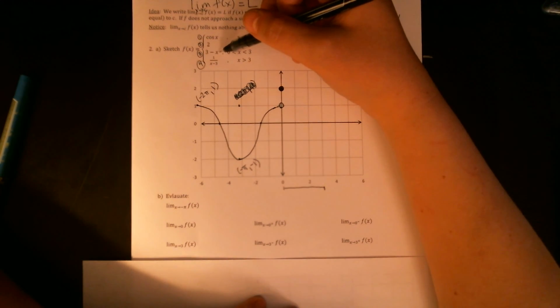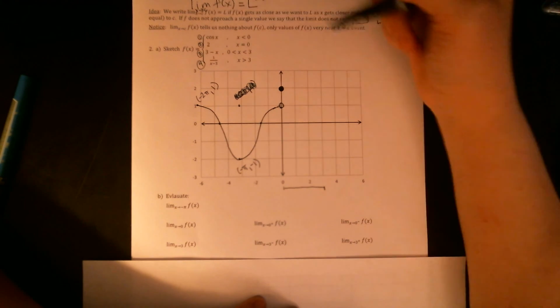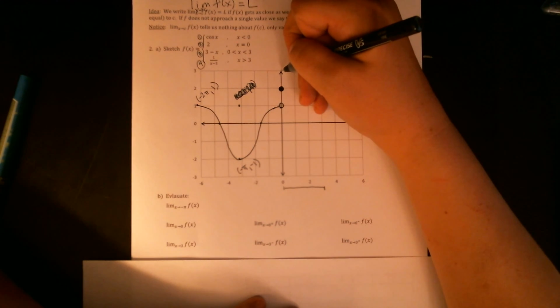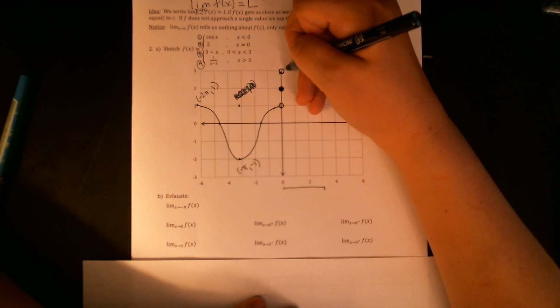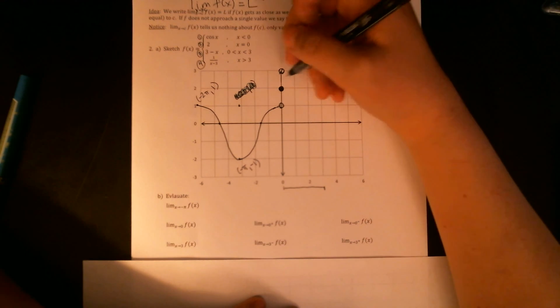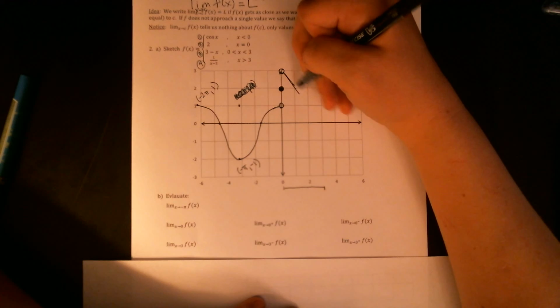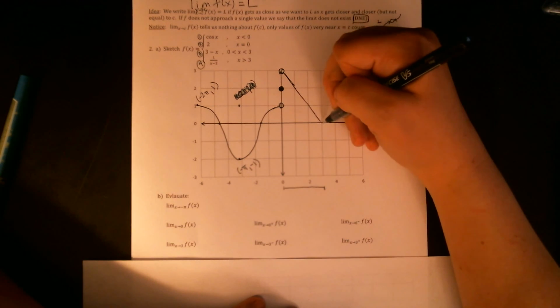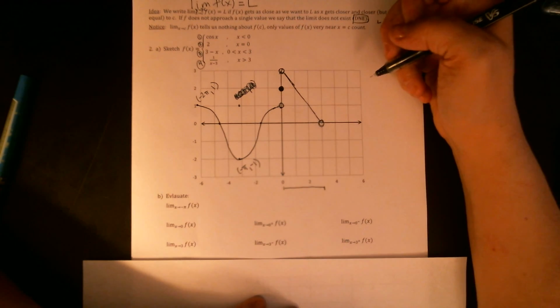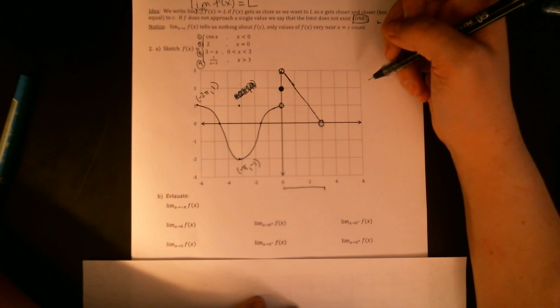So this is a line with a slope of negative 1 and a y-intercept of 3. It's going to start here with an open circle, because this is strictly greater than. And then we're going to head off with a slope of negative 1 until we get to x equals 3. So there's piece number 3.